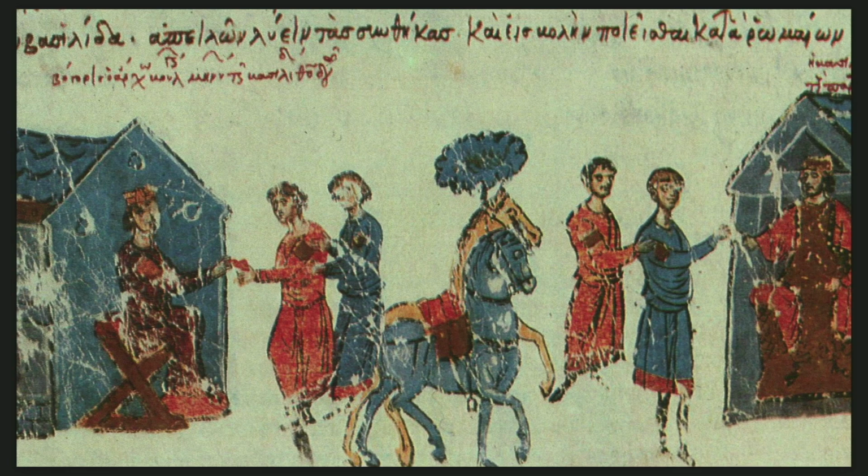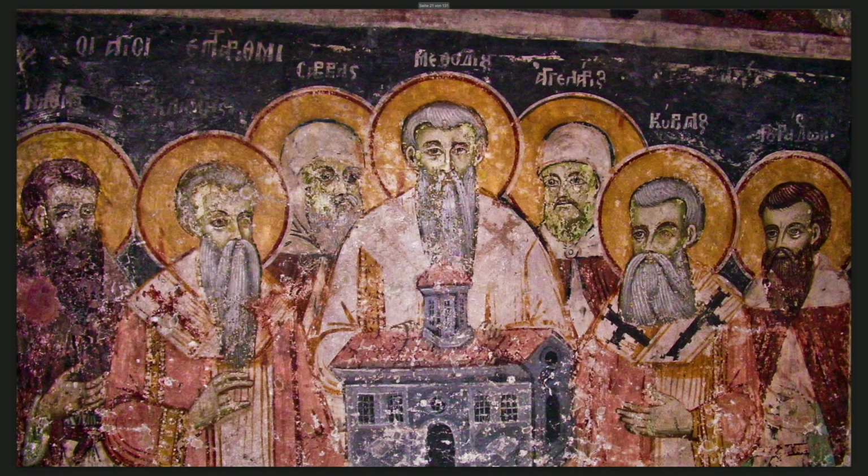During that time the Bulgarians were pagans, kind of, I would say, not the right word, but maybe. It was a time when there was lots of Christianization, around 800.